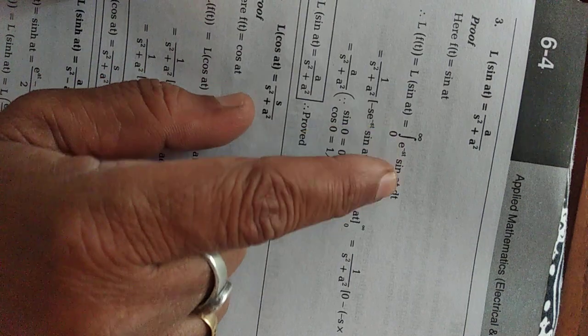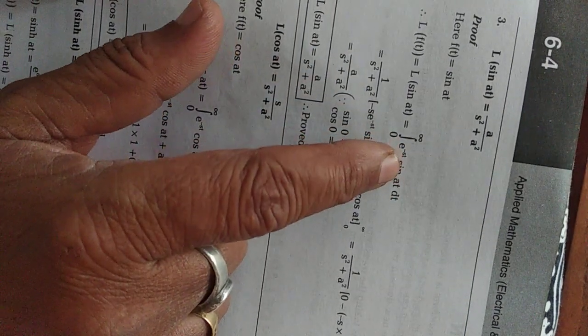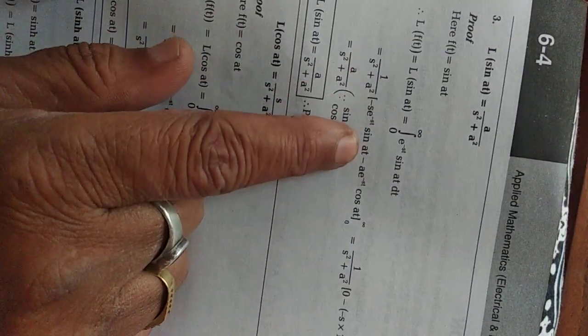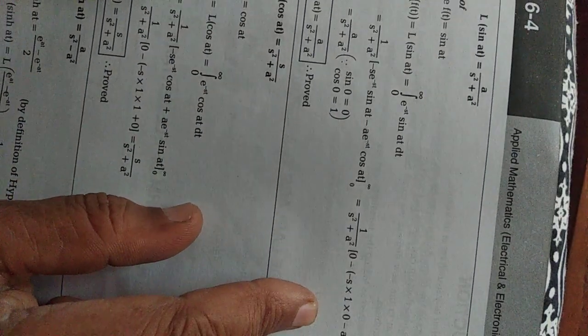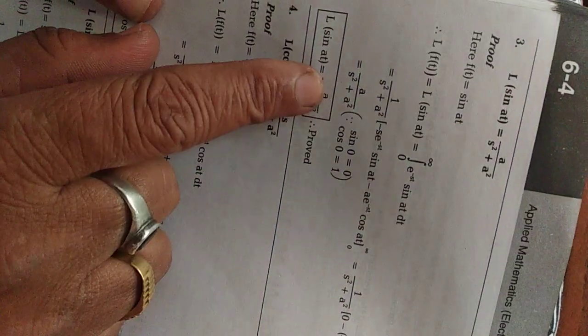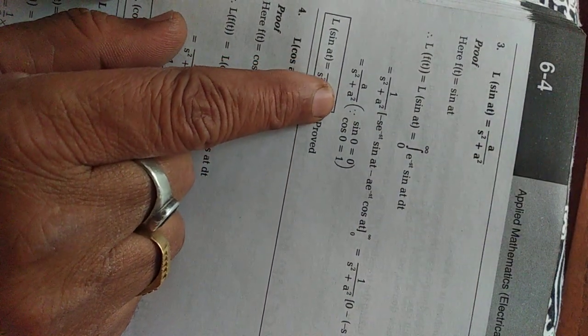Using the standard formula from integration, we get the final answer as Laplace of sine at equal to a upon s square plus a square.